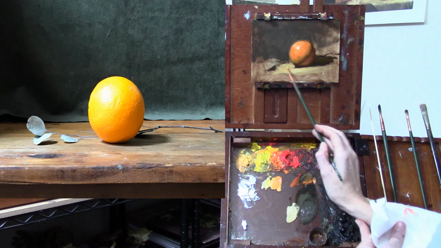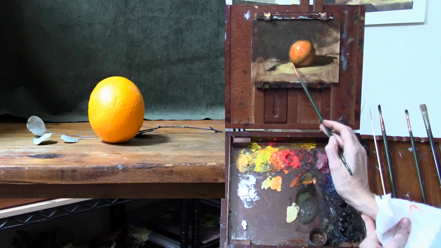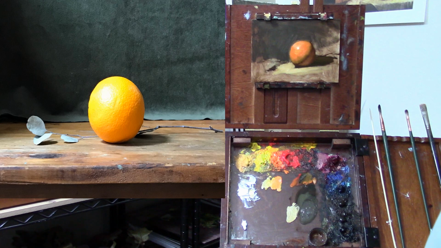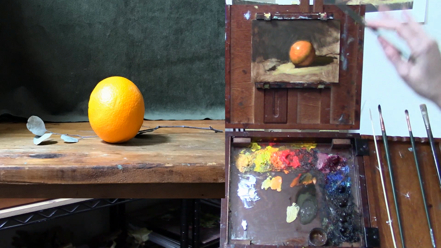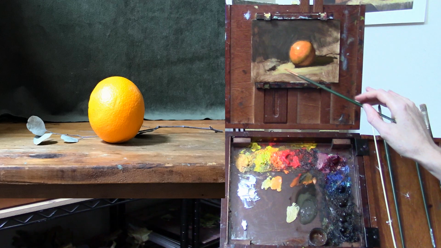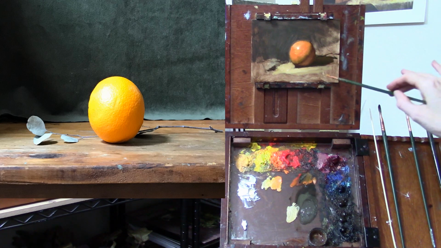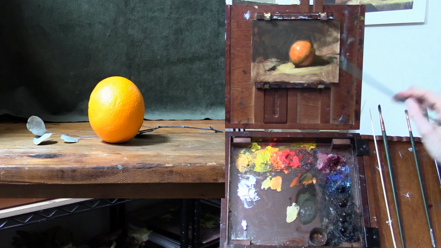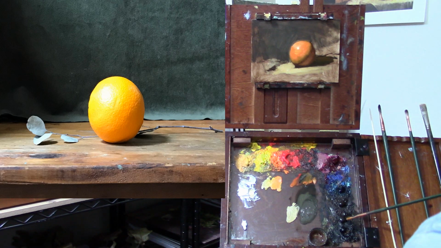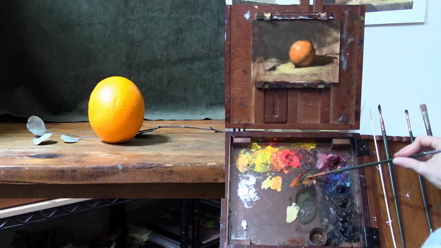So anything with opacity is going to appear to be more lit up than a transparent color. Reason being is that the physical light that's hitting your canvas is going to bounce back to our eye off the painting, rather than with a thinner transparent color, where the physical light is actually somewhat passing through and there's really nothing to reflect back to us.